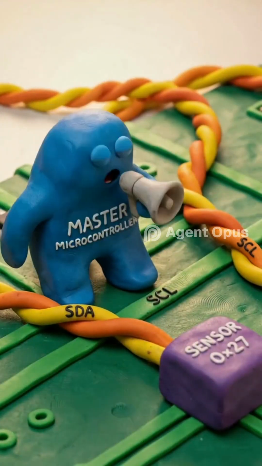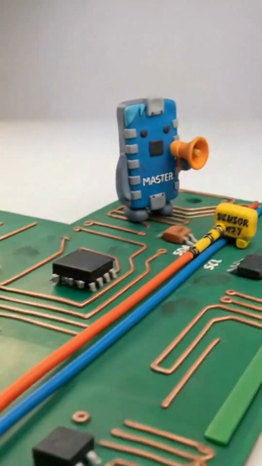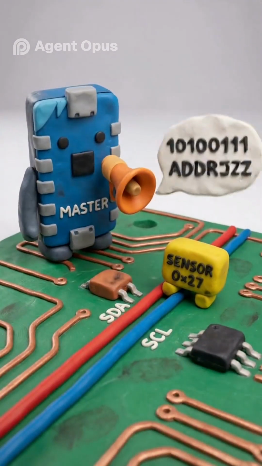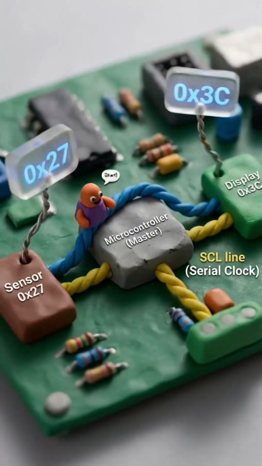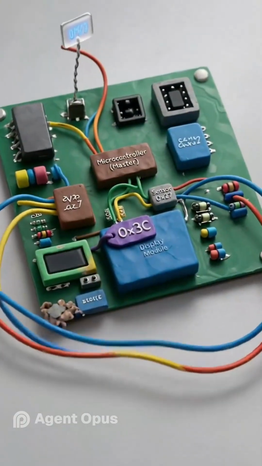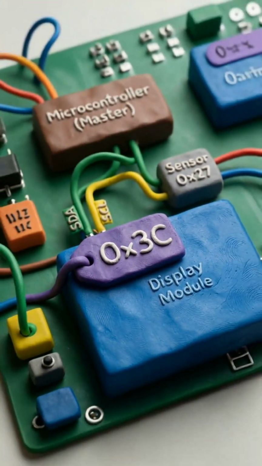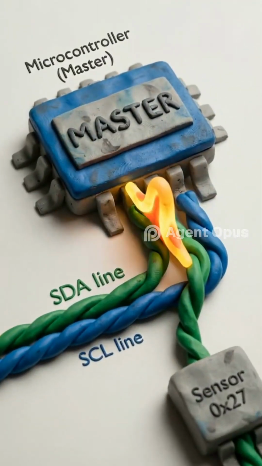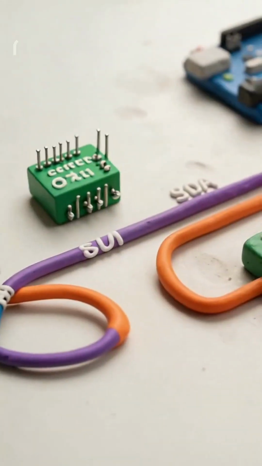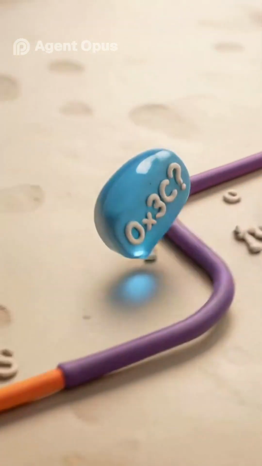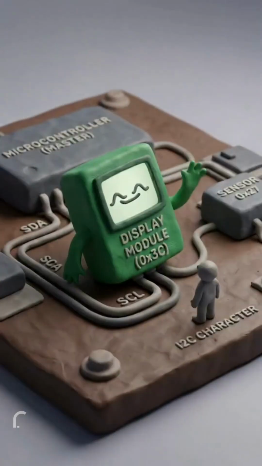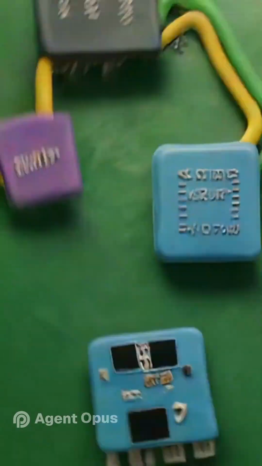Everyone else stays silent. Data travels bit by bit, synchronized with the clock pulses, orderly, structured, predictable. I coordinate start conditions, stop conditions, acknowledgement bits, no guessing, no shouting over each other, just controlled communication.